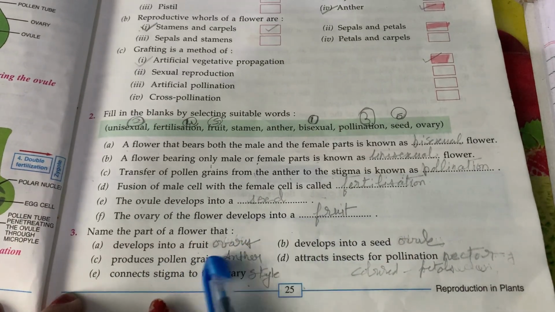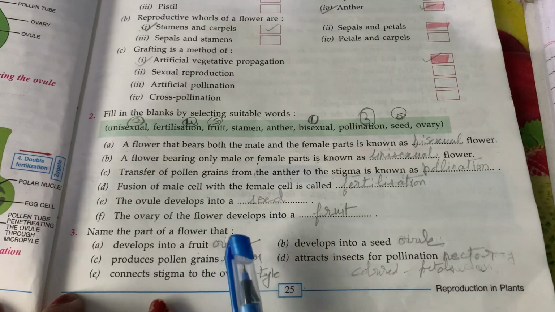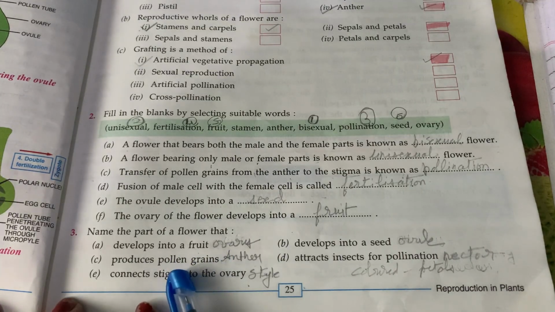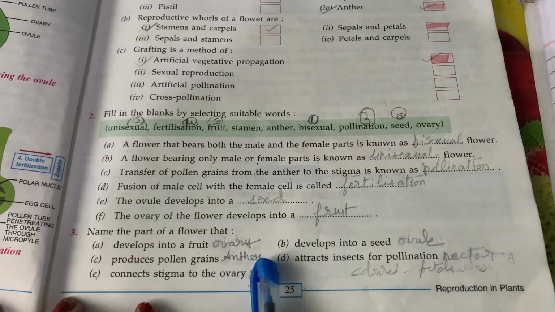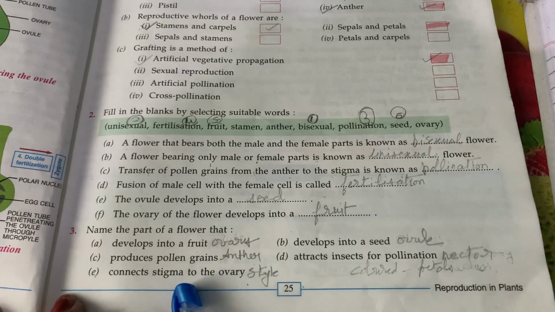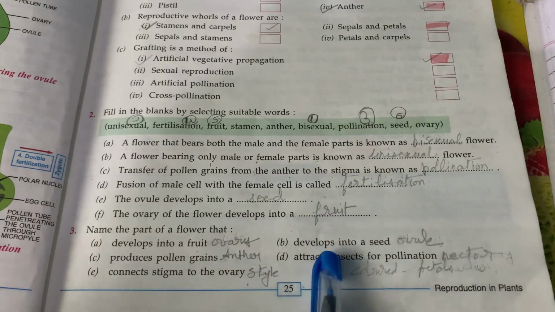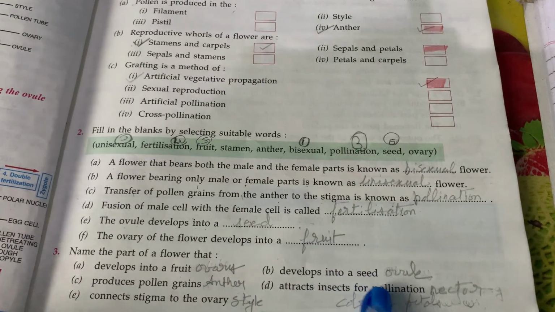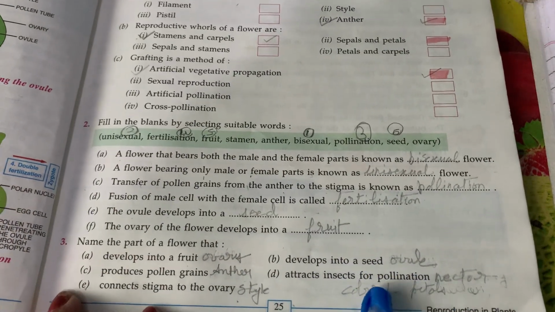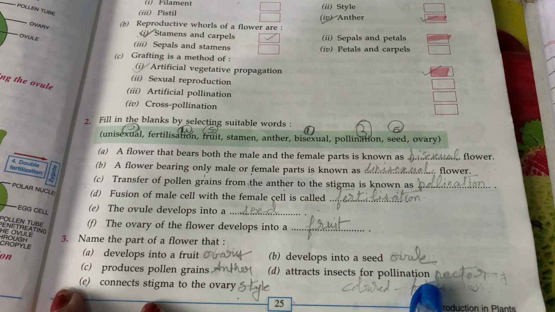Name the part of the flower. What develops into a fruit? Ovary develops into a fruit. Which part produces pollen grains? Anthers produce pollen grains. Which part connects stigma to the ovary? What develops into a seed? Ovule develops into a seed. What attracts insects for pollination? Nectar, the actual food, attracts insects for pollination, and colored petals also attract insects for pollination, right?